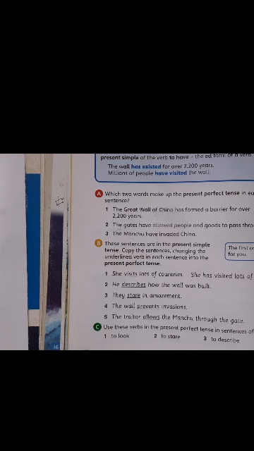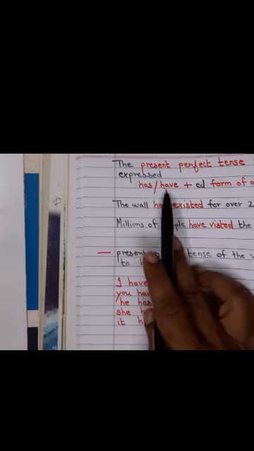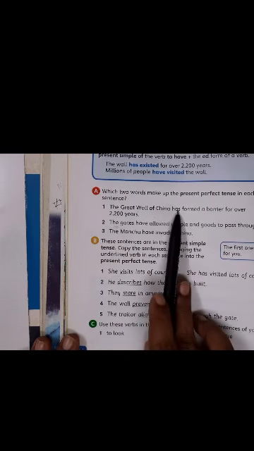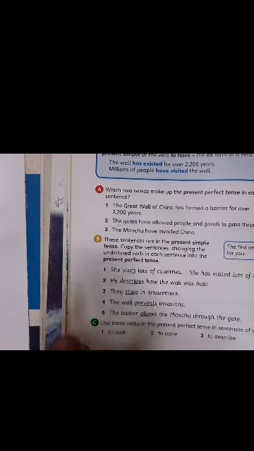Now the first sentence. Read the first sentence. The Great Wall of China has formed a barrier for over 2,200 years. Okay. Now children, what I told you, it will have has or have plus the ed form of the verb. So now look at this. Has is here and then you have the ed form of the verb. So has formed. Let me use a pencil so that you get an idea. So you will underline has formed.